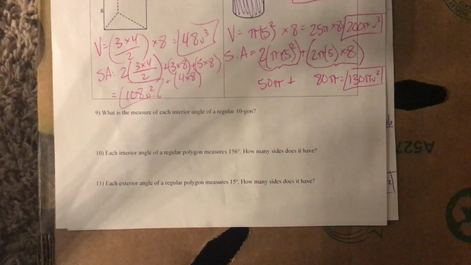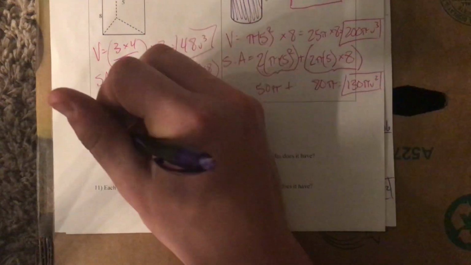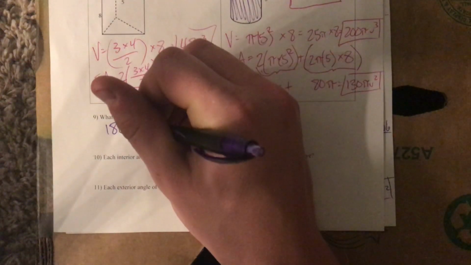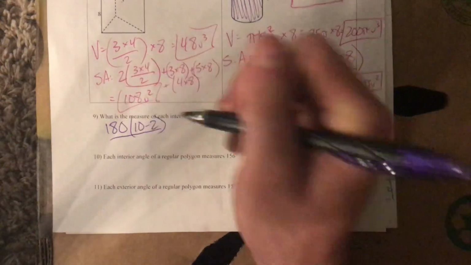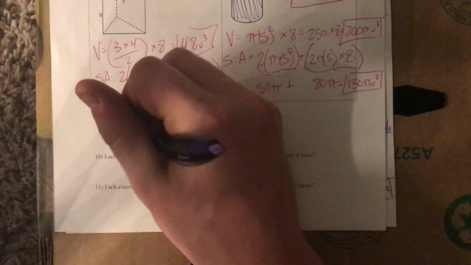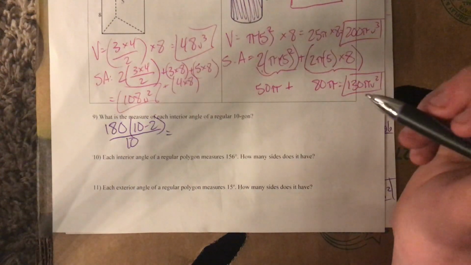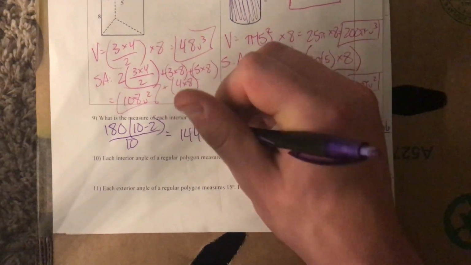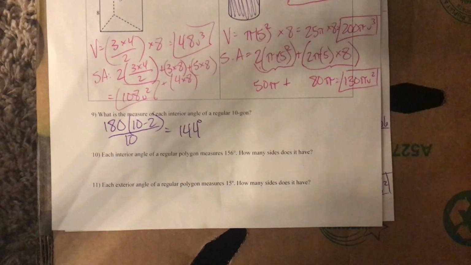Measure of each interior angle of a regular decagon. Classic, using this formula, that's going to be 180 times 10 minus 2. Since I want each interior angle, we then need to divide by how many angles there are. And this will give you a grand total of 144 degrees.